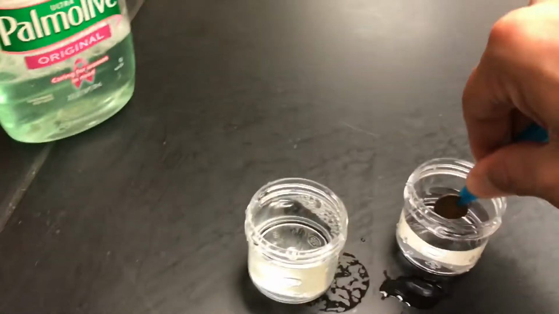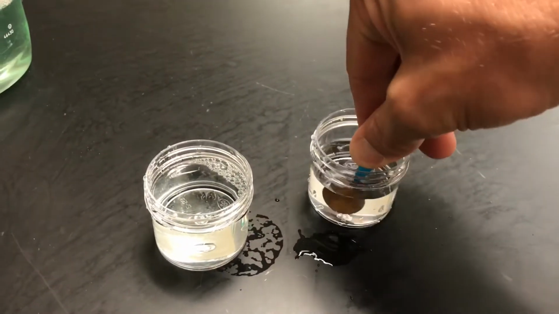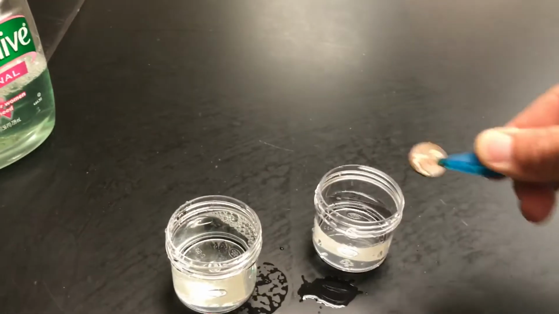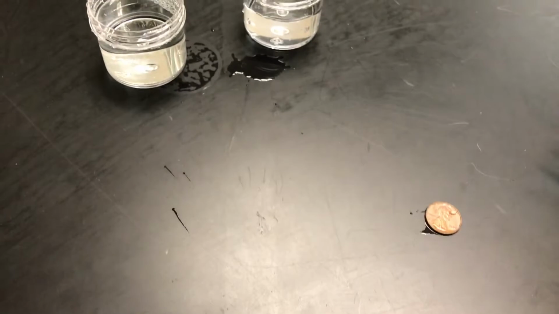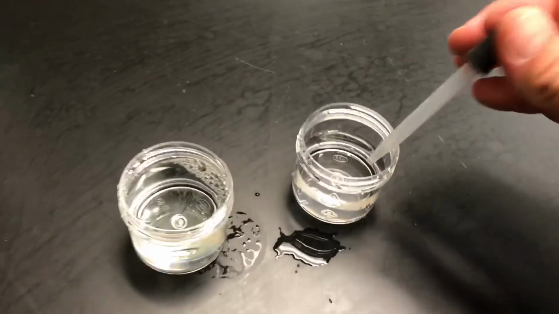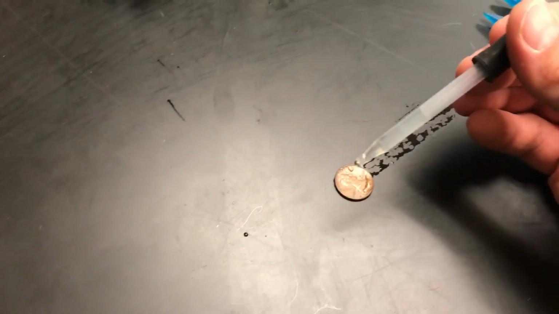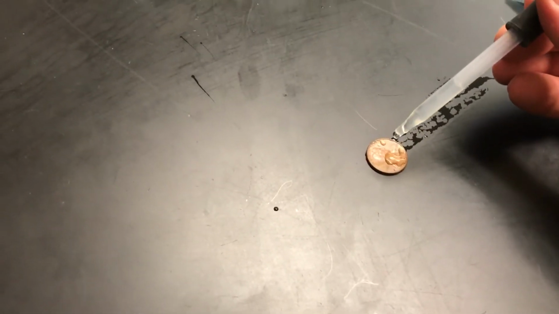You're going to use the tweezers. You're going to grab the penny, and we're going to dunk it into clean water, soak it, and then you're going to pick it up and shake it off, and then place it on your table in a dry area. Then you're going to use your dropper, soak up some water, and place drops of water on your penny.